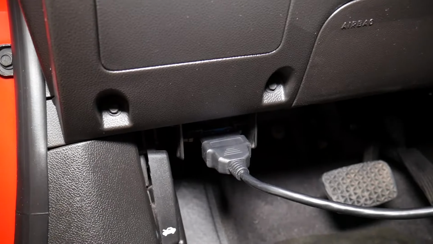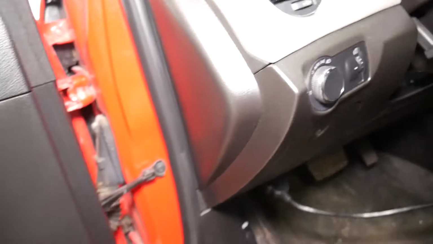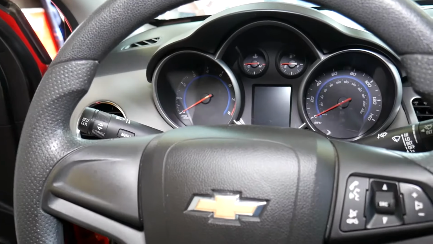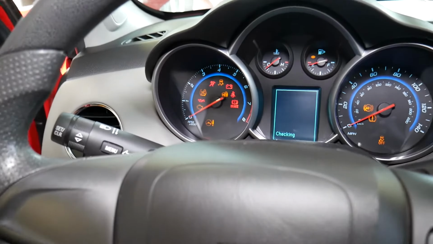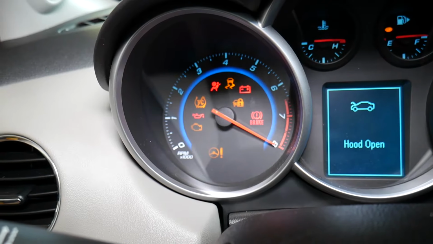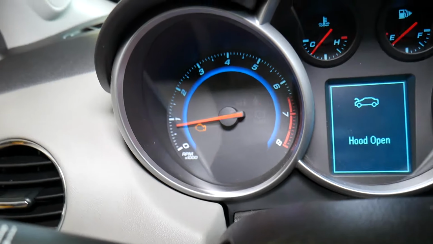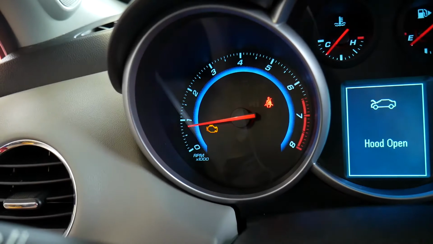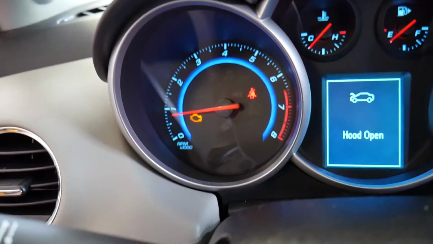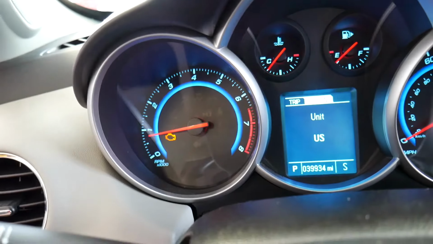We have the computer connected to the OBD port, right here. You can see this is your OBD port. You just connect your scanner here. Let's go ahead and turn the ignition on, start the car, and I want to show you how the engine light is on. You're going to notice in a second it says engine light on, so we definitely need to scan the system. Let me turn the light off so you can see it a little better, and it just stays on. No matter what you do, it stays on.